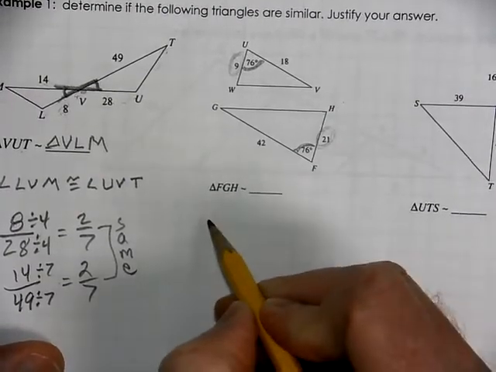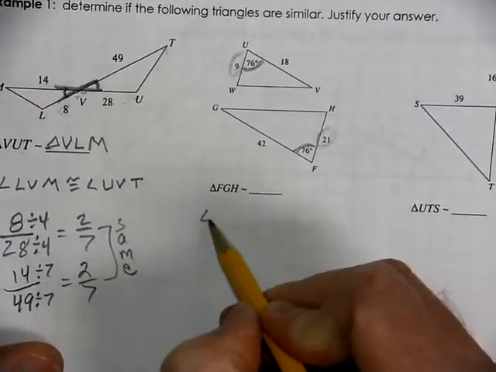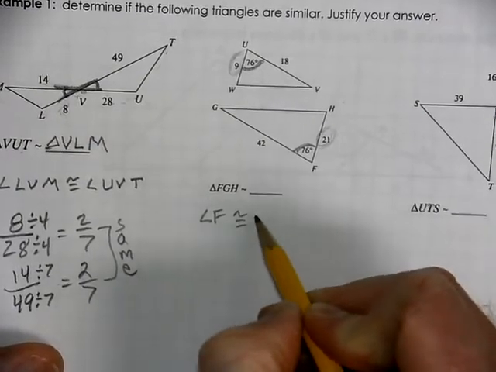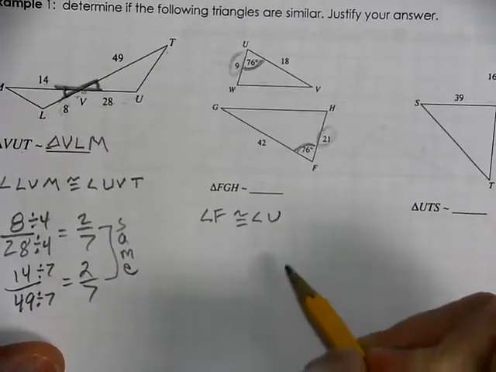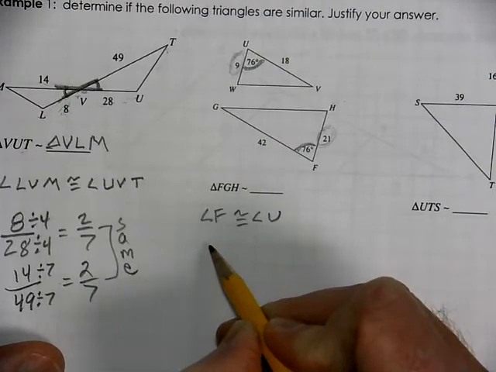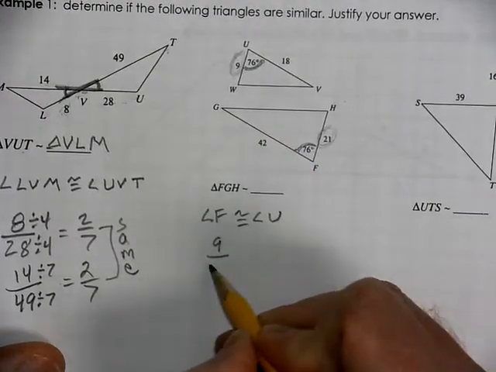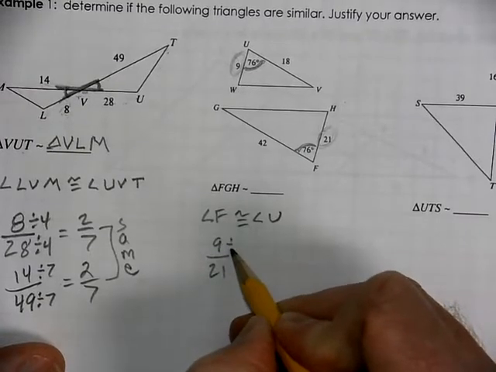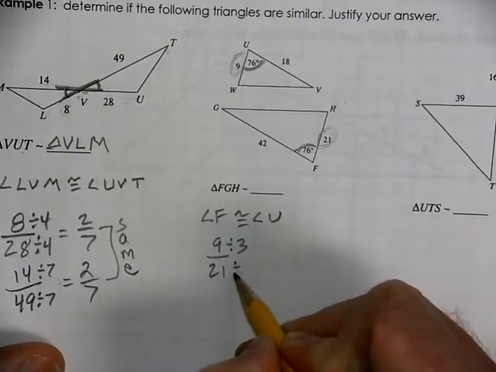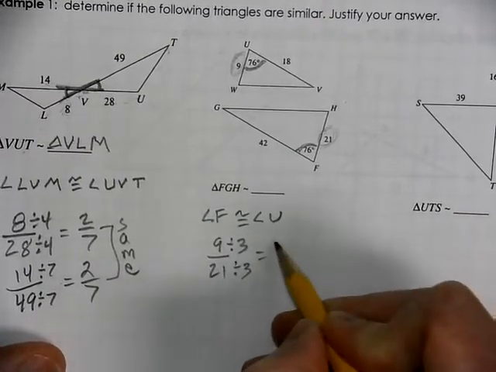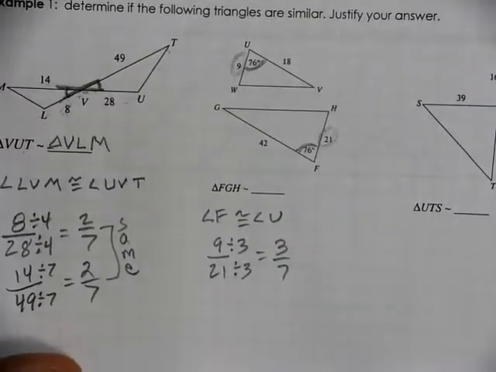So let's first say that angle F is congruent to angle U. I also know that 9 is the small side, 21 is the small side. I can reduce this by a common number. 3/7 is my result.